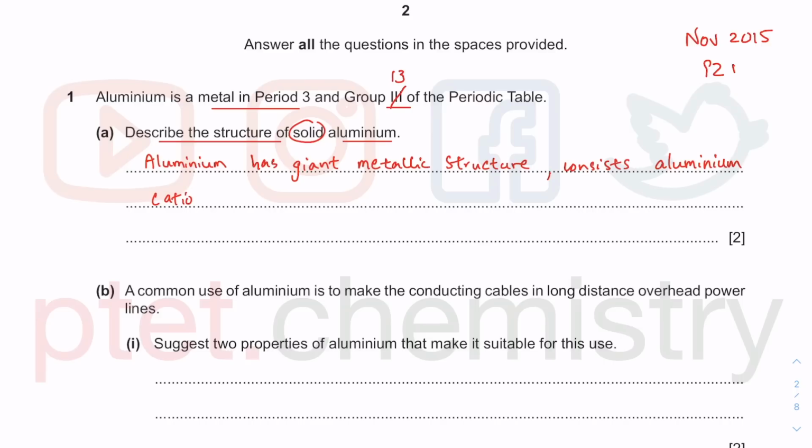So you get aluminium cations, Al3+, in a sea of delocalized valence electrons, because that is what you do as a metal. You shed away your outer shell, your valence electrons, and it is that electrostatic force of attraction between the valence electrons as well as the positively charged cations that result in the strong metallic bond. So what else can I say? Sea of delocalized valence electrons, that's pretty much it really.